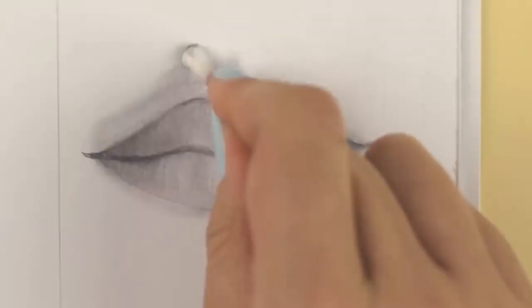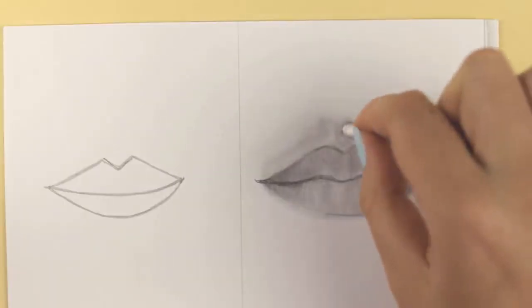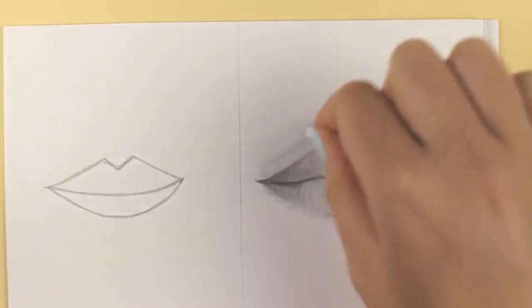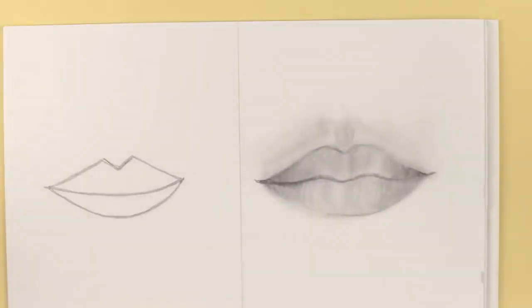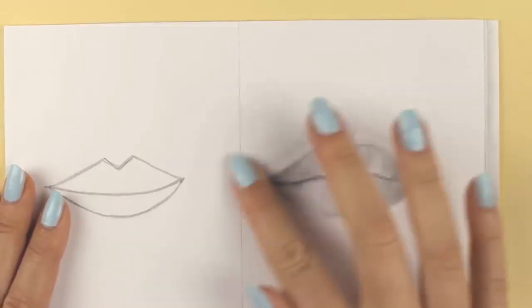And you want to add some shadows along the left side of the upper lip and just a tiny bit on the right side. Again, blend everything out with a Q-tip, and this is also going to be our base.